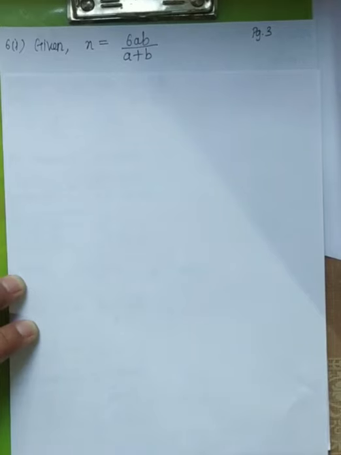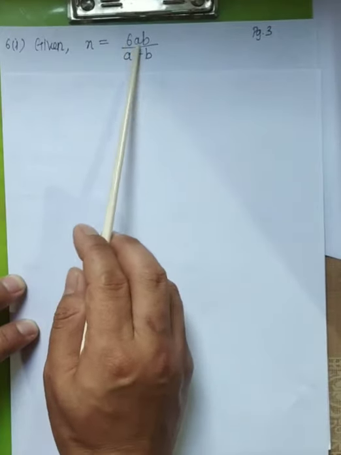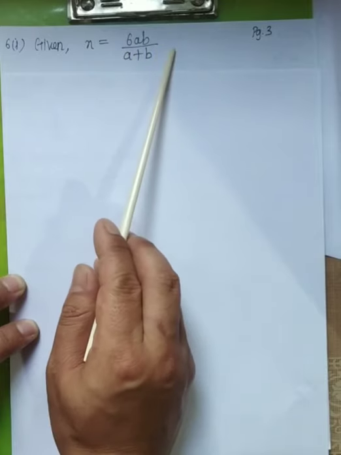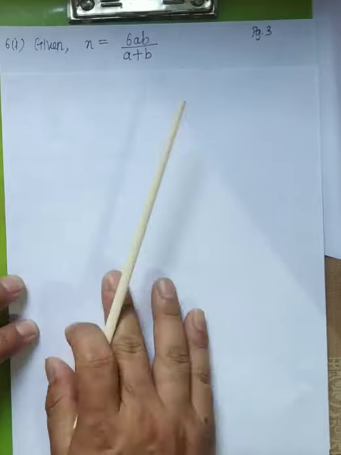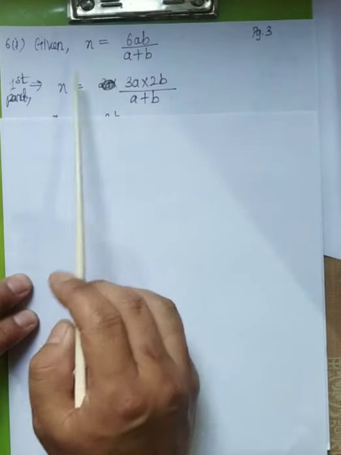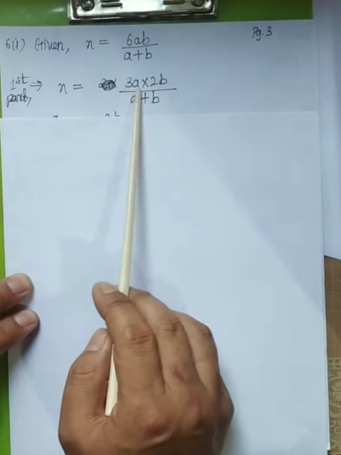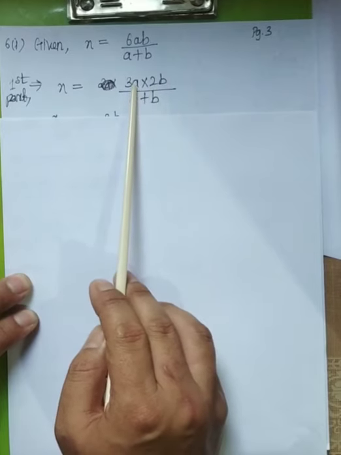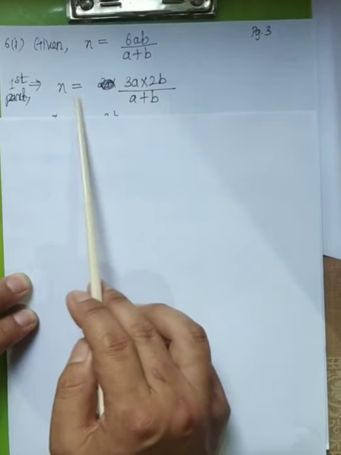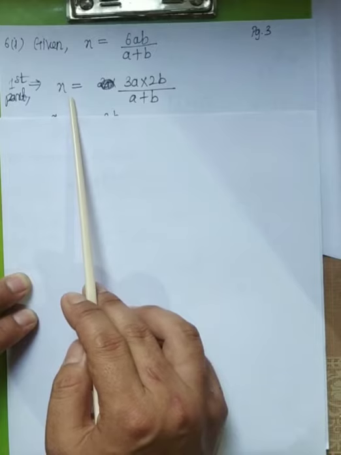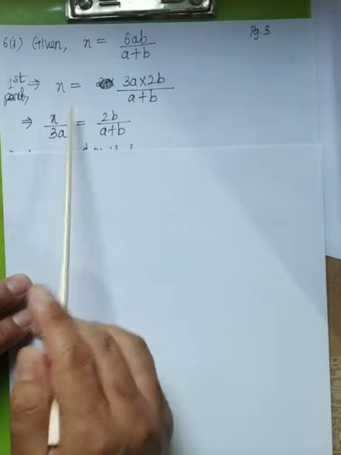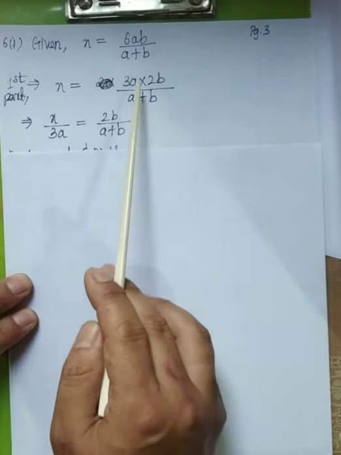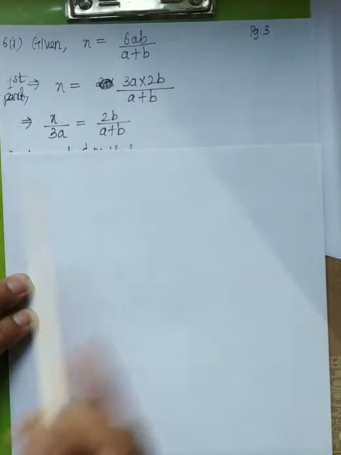So x plus 3a, I need 3a. So what will I do? Can I write 6ab as 3a into 2b? 6ab as 3a into 2b, because 3 twos are 6, which is this. Now what I'll do with this 3a is bring it down in the denominator, because I need x plus 3a. So bring it down in the denominator on the left hand side, which will be x by 3a is equal to 2b divided by a plus b. I hope you're clear till here.